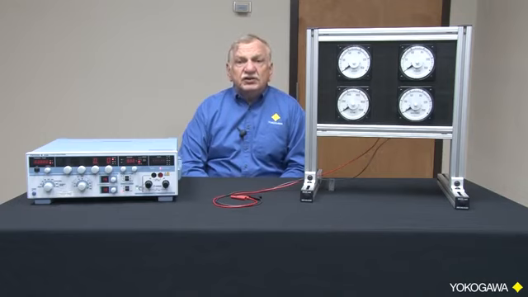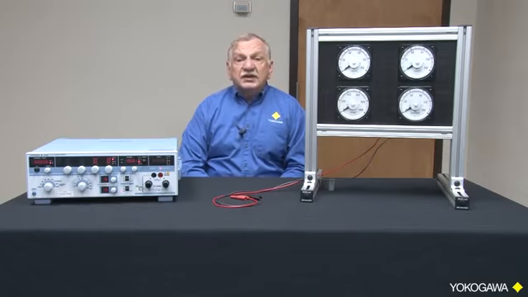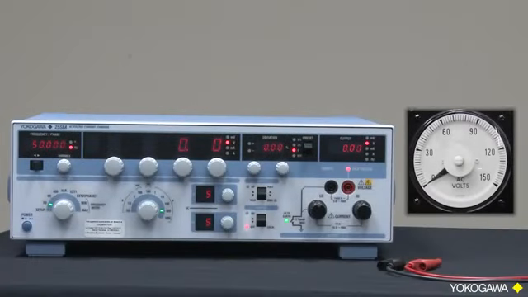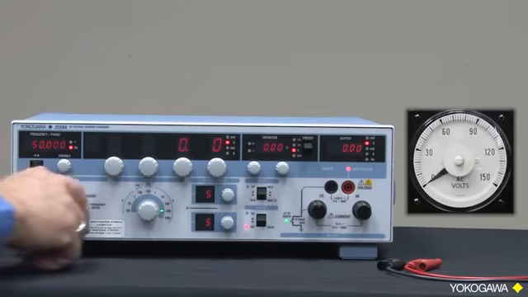For my demonstration, I will be using a YOKOGAWA 2558A AC voltage and current standard as my source and a YOKOGAWA AB40 panel meter as my test subject. To test this particular panel meter, I will first need to set up my AC source. We set the frequency of the AC source to the same frequency as the meter is designed for, in this case 60 Hertz.